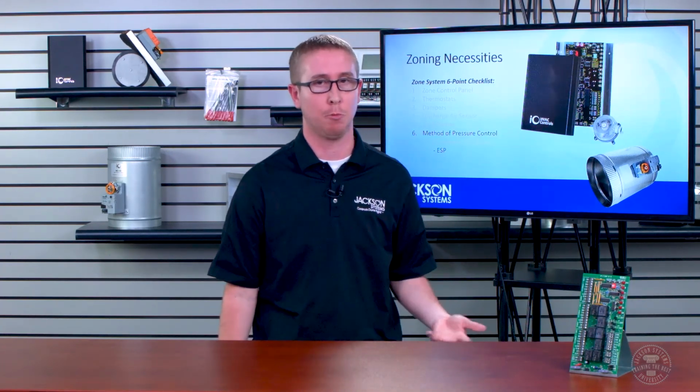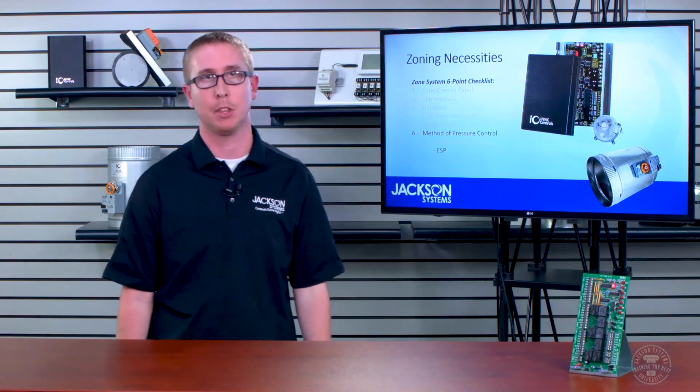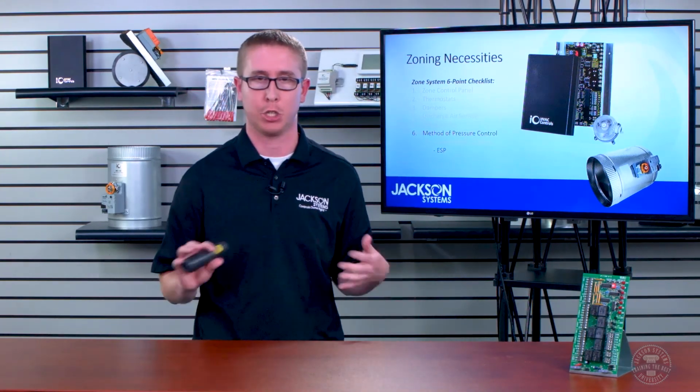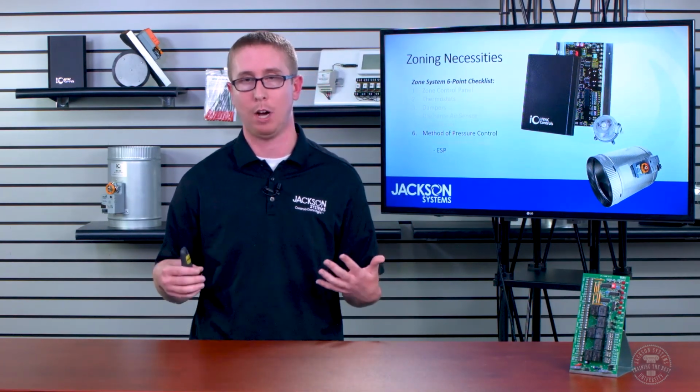Thermostats we'll get into in depth later in this training, where I'm going to show you very specific scenarios and solutions to those. Just know that for the time being, if you need a wireless thermostat in a zoning application, that's definitely an option, and it's definitely achievable.